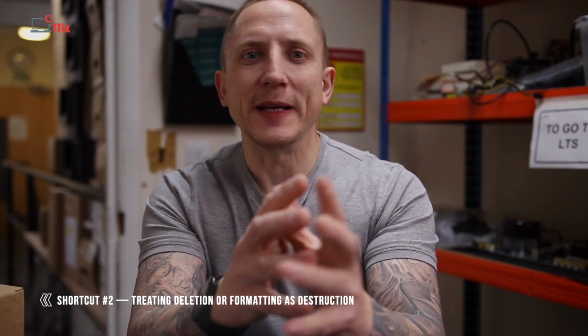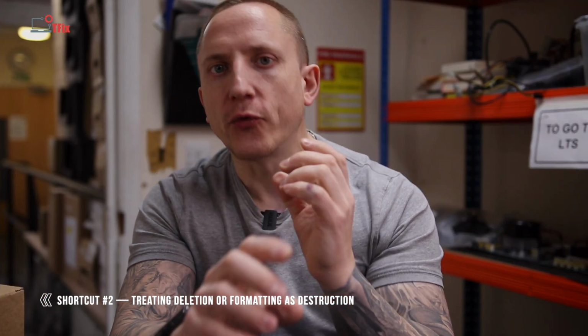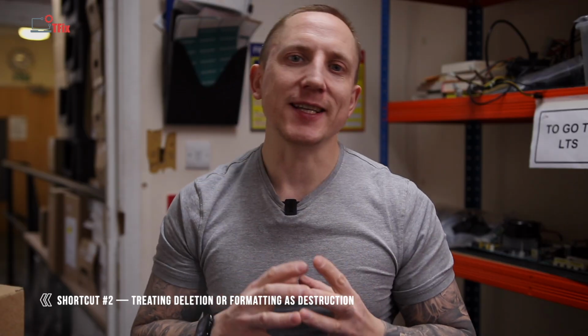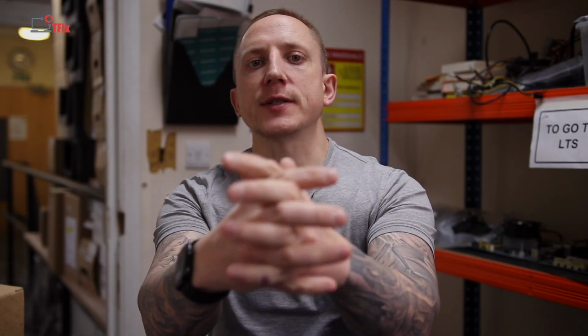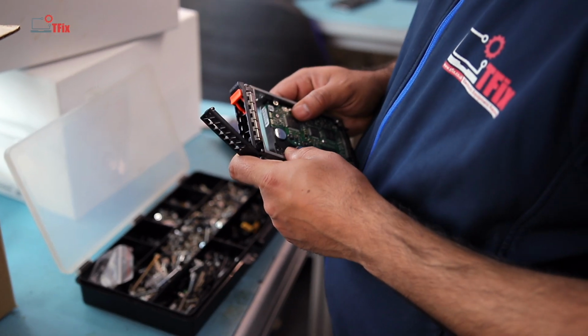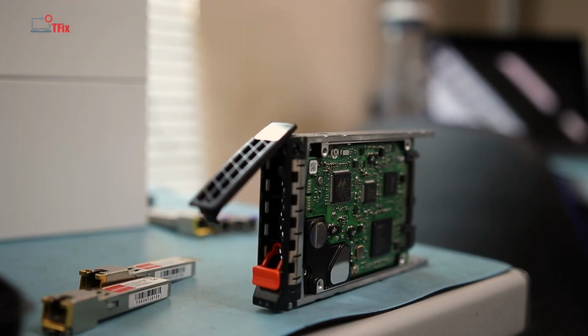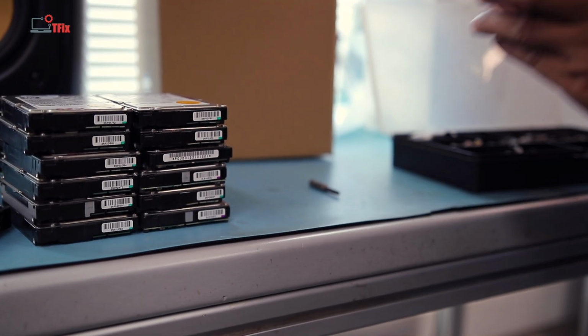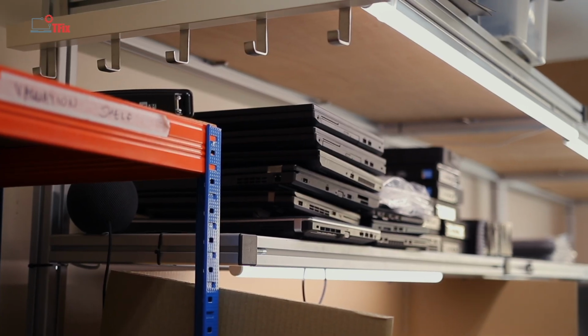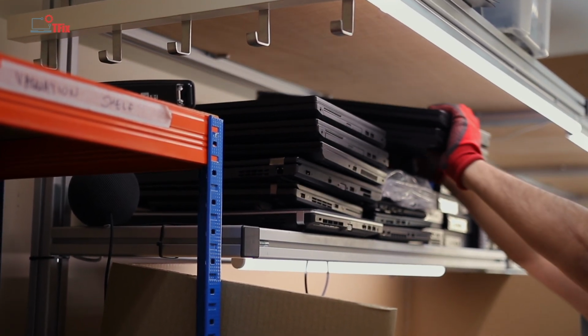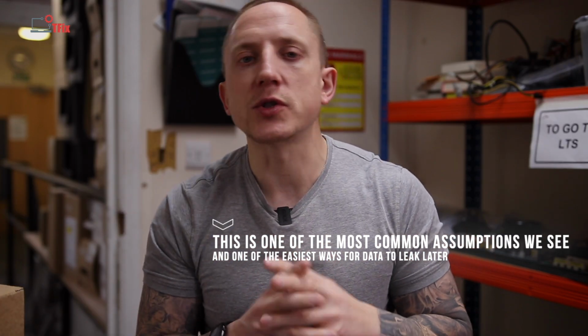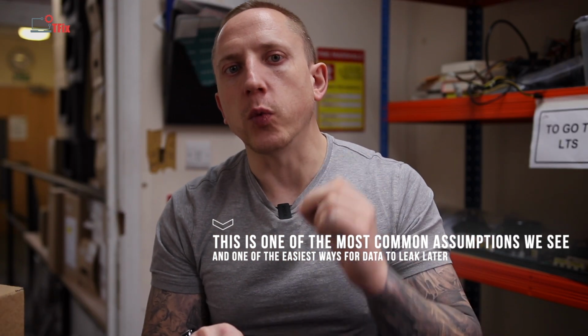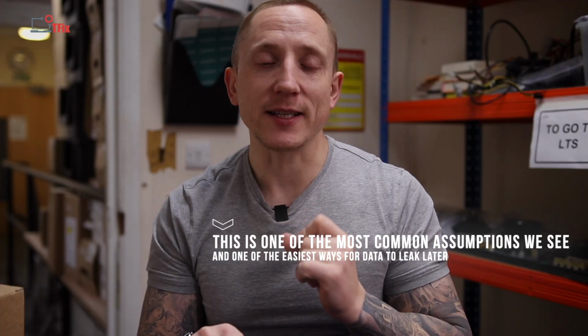Shortcut number 2 is believing that deleting files or formatting a drive makes data unrecoverable. It actually doesn't. On both HDDs and SSDs, these are hard drives and solid-state drives, deletion usually just removes the index. The data itself often remains fully or partially intact. This is one of the most common assumptions we see, and one of the easiest ways for data to leak later.